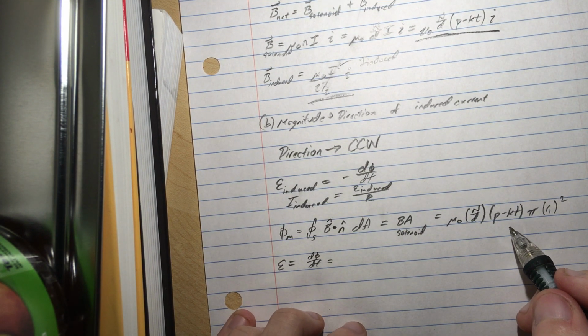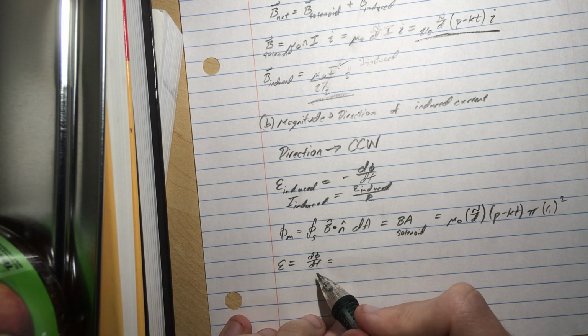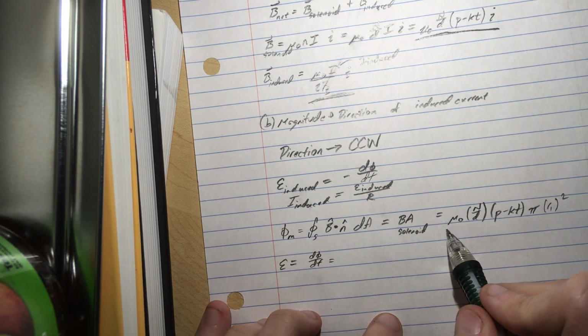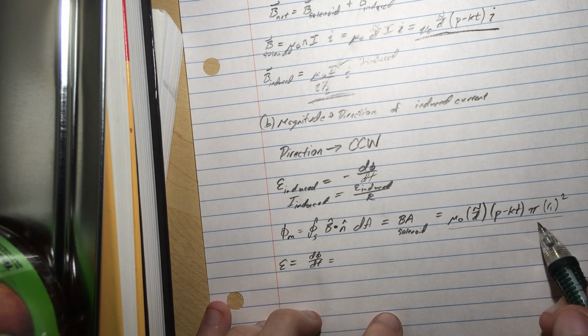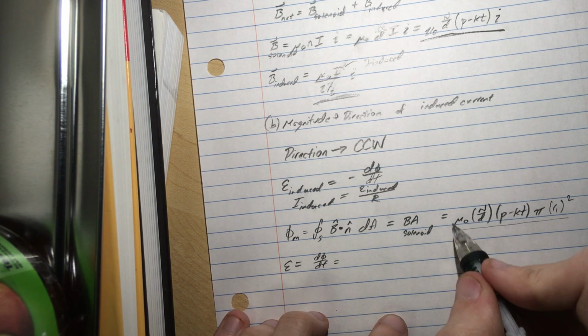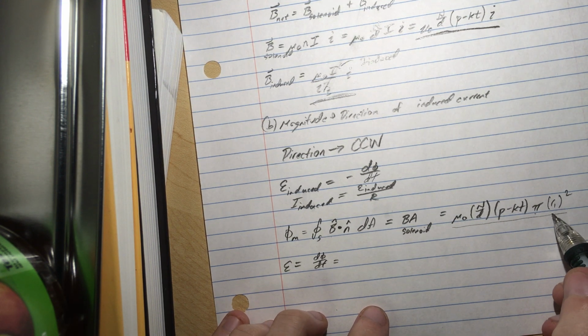If we want to find d phi, then we're going to have to take a derivative of all of this. This isn't so difficult. A lot of this is constants. Mu naught, n over d, pi, r1 squared are all constants if we're taking the derivative with respect to t.